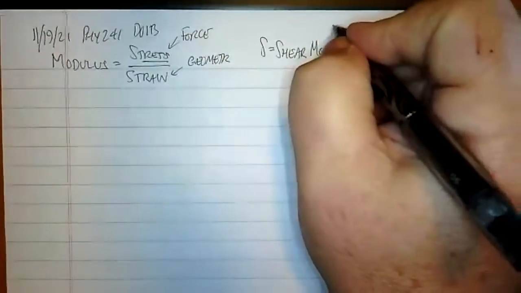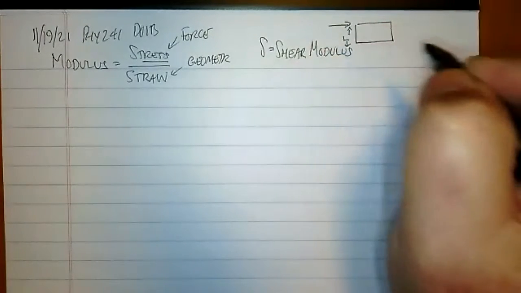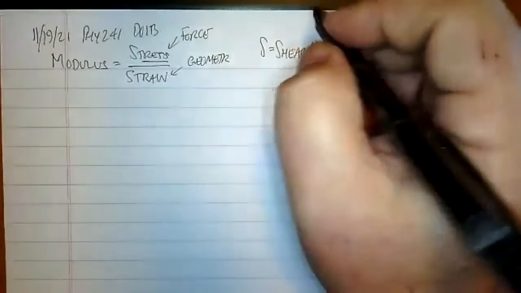What you can imagine here is a force. I forgot to put the date. What you can imagine here is a force applied to a wall or any object whose length perpendicular to that force is L. So this is the force.